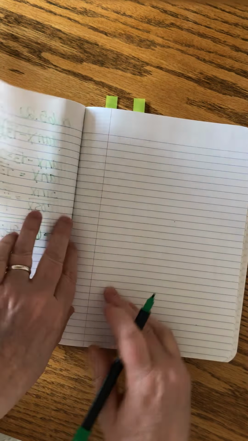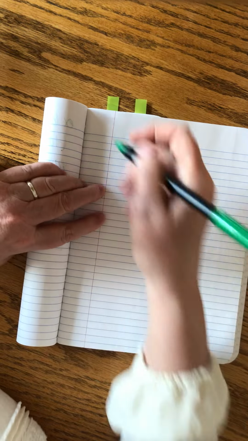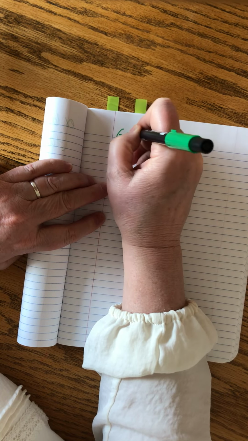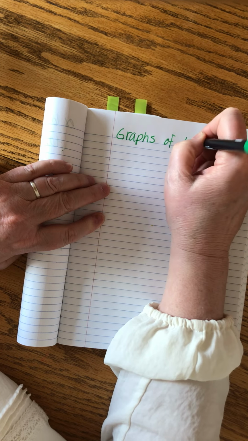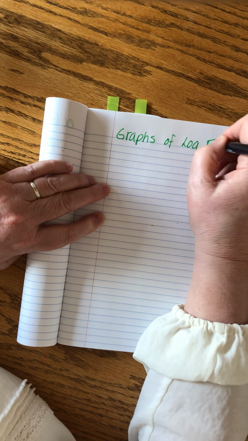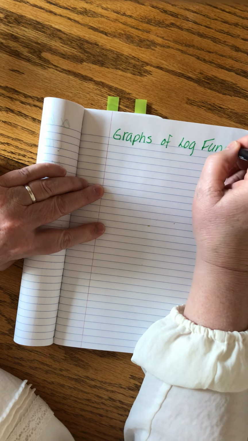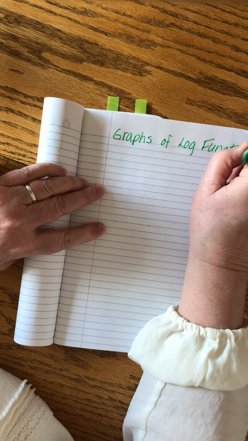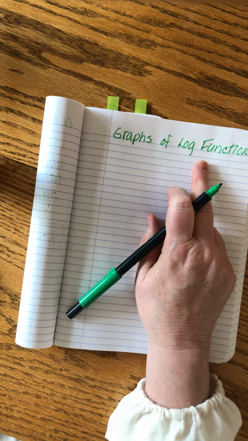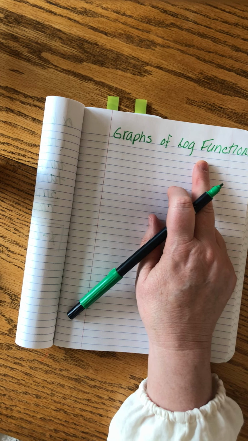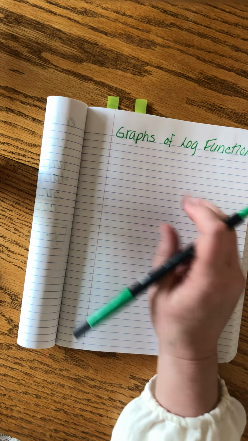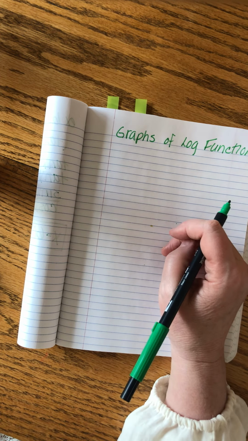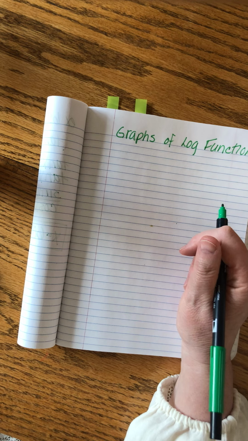All right, next we're going to talk about, and we're just going to do one problem, graphs of log functions. We've already talked about this a little bit. And remember that a function is simply a mapping. Anything that we can graph on the Cartesian coordinate system is technically a function because it has an x and a y. It has two variables that we map in relationship to each other.